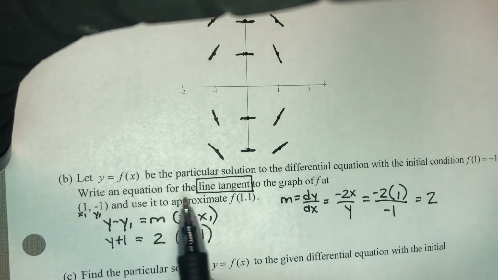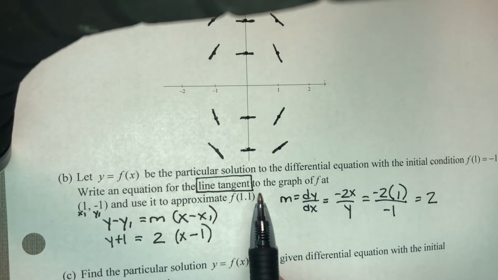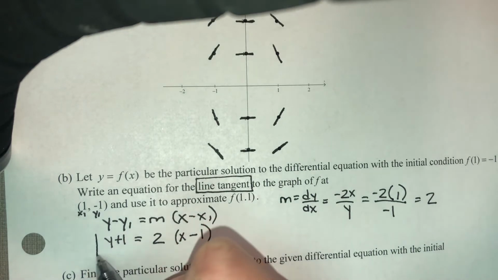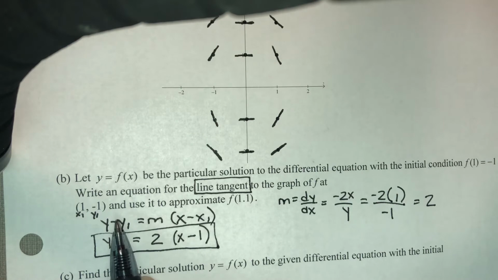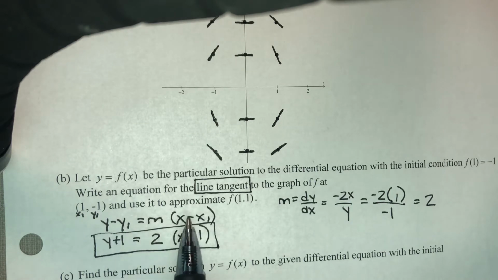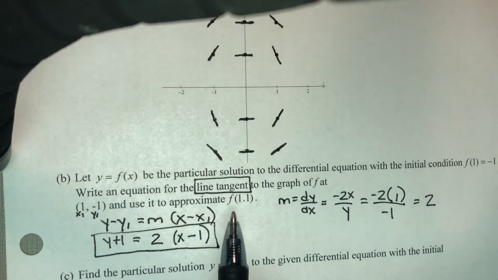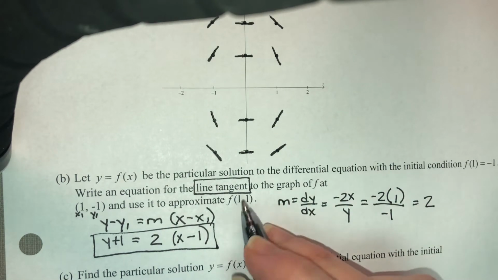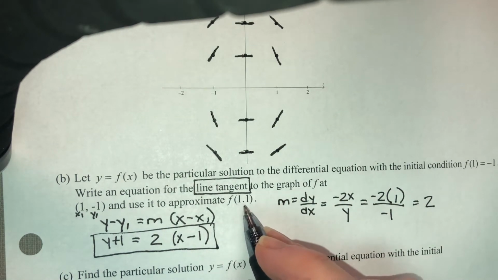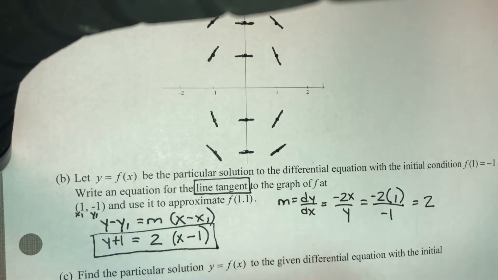When it says write an equation for the tangent line to the graph, this is what we have right here. That part of the problem is done. Then it's kind of like two parts in one, because it also says to use it to approximate f(1.1). So that means if I substitute in a 1.1 for the x, I'm going to solve for y.